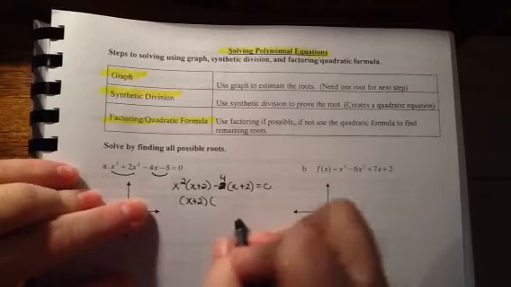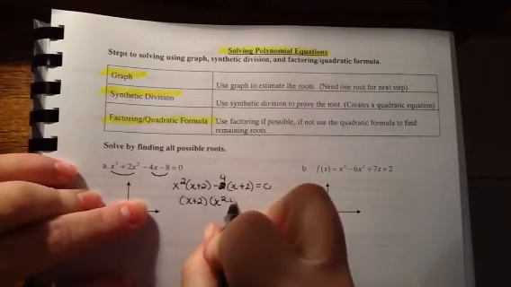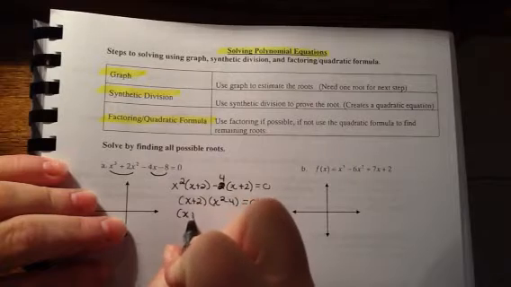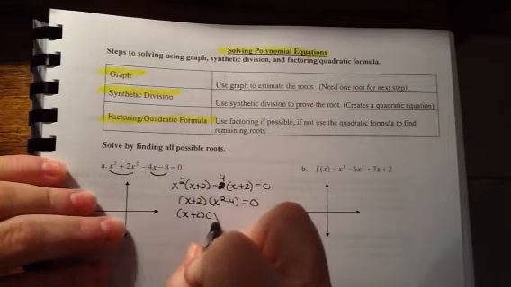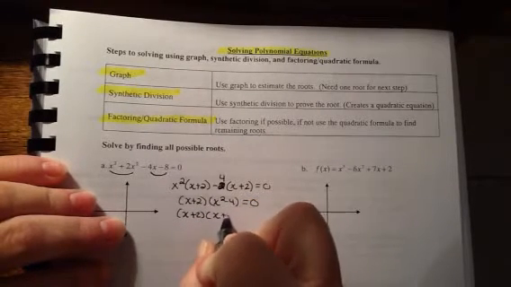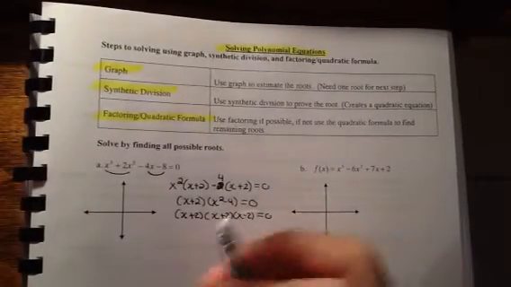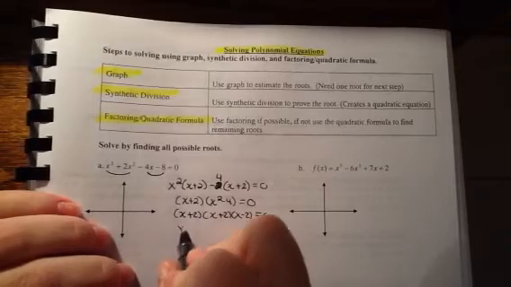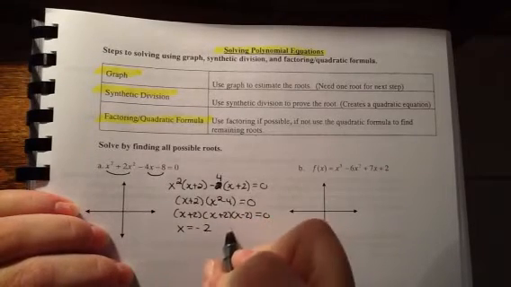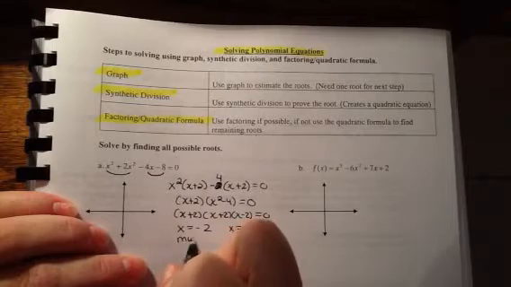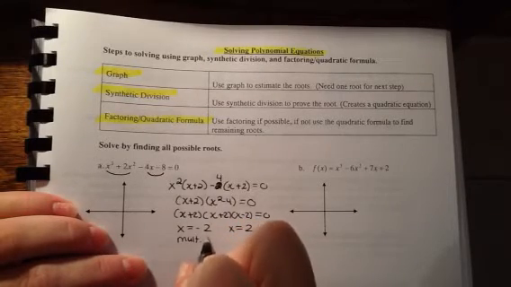I'm left with my x squared minus 4 equals 0. And then you can factor one more time, because this is the difference of 2 squares, into x plus 2 and x minus 2. So now you know that you have roots or zeros of x equals negative 2 and x equals 2. And this negative 2 has a multiplicity of 2.